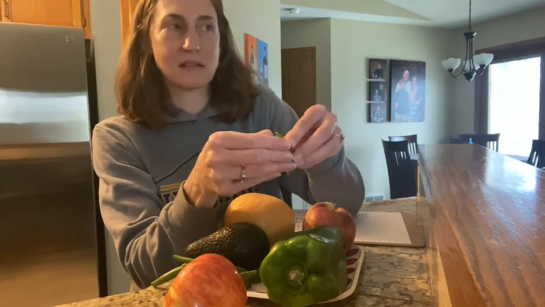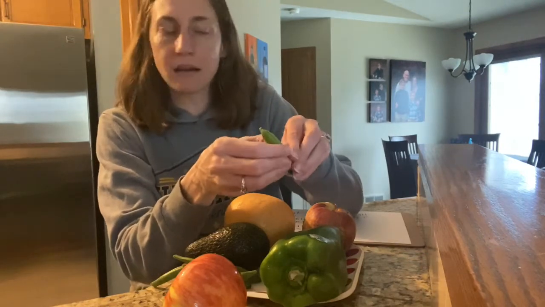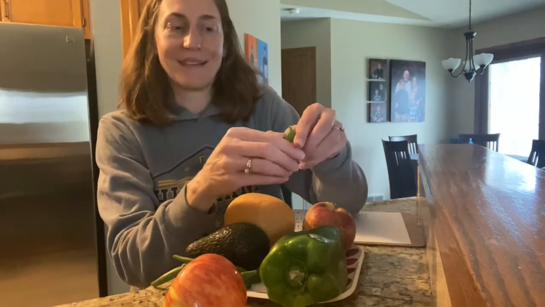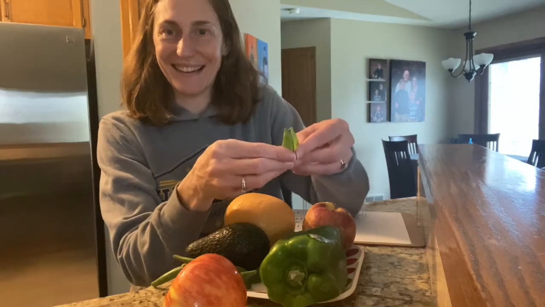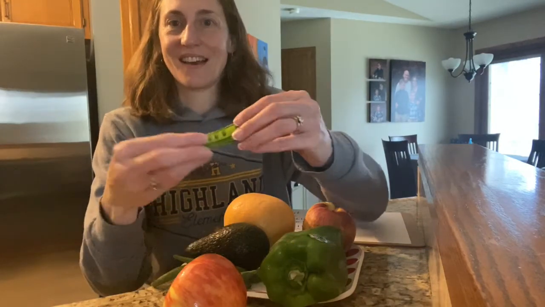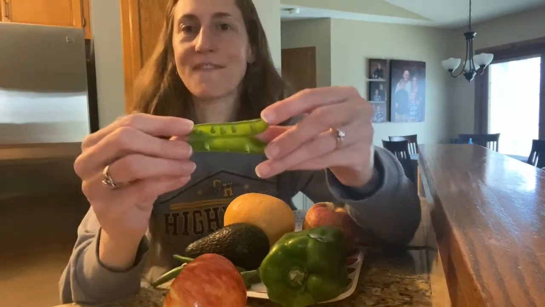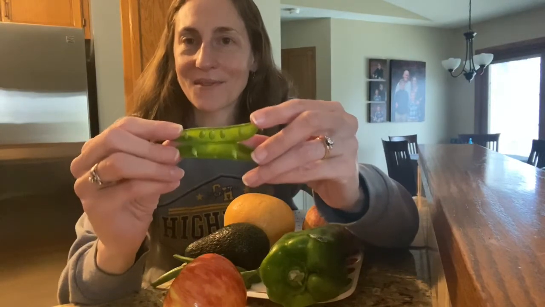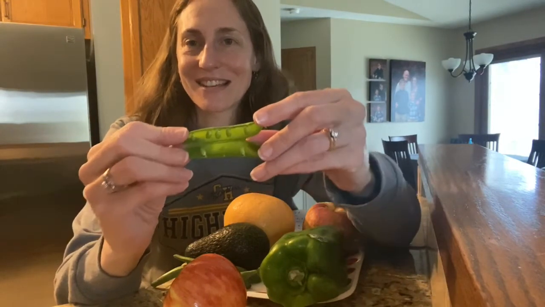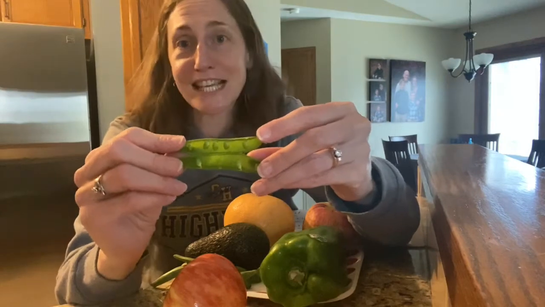You might be thinking, well, it's going to be those little peas, right? And I agree with you, but you know what those little peas are? Here we go. All right, so check it out. What do we find inside? Those are actually seeds. So when you're eating peas, you're actually eating seeds, right?